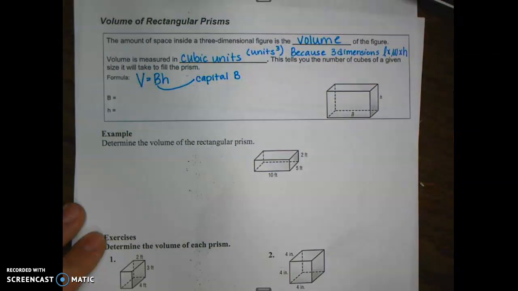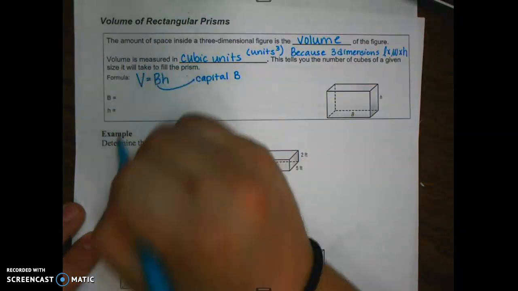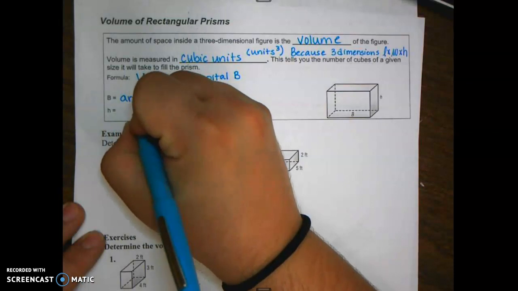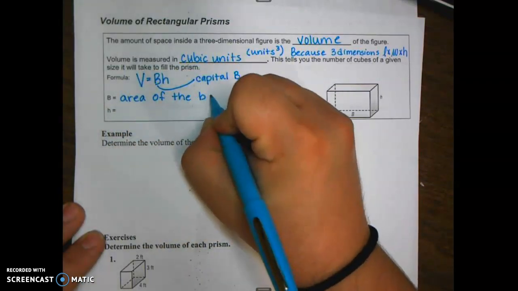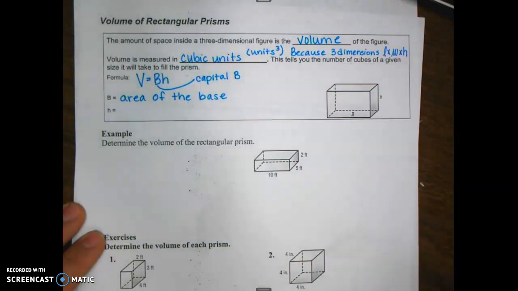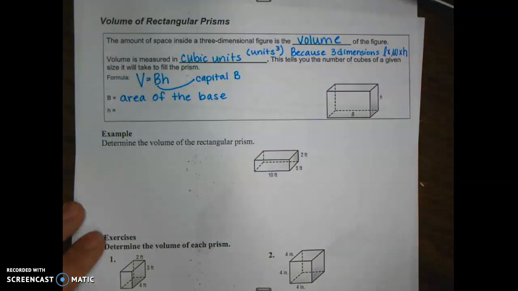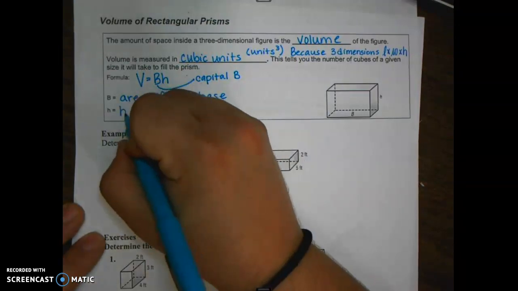The reason that they're different is that capital B stands for area of the base. Lowercase b was just base. Capital B is the area of the base. And H is still your height.